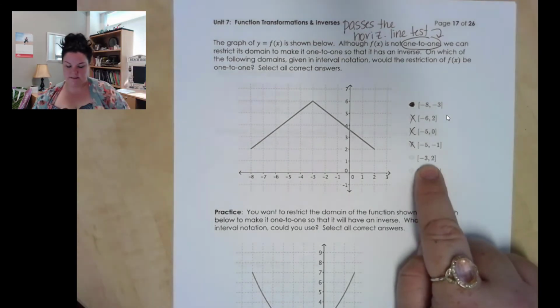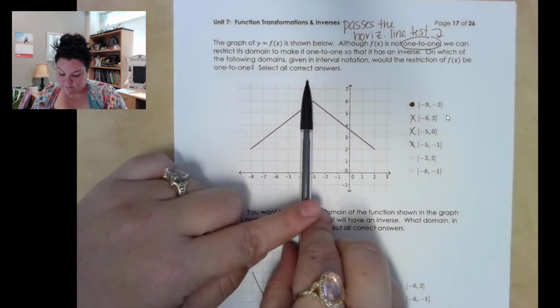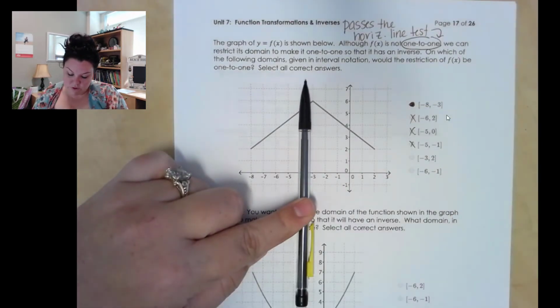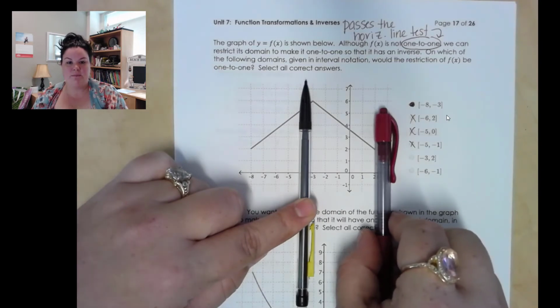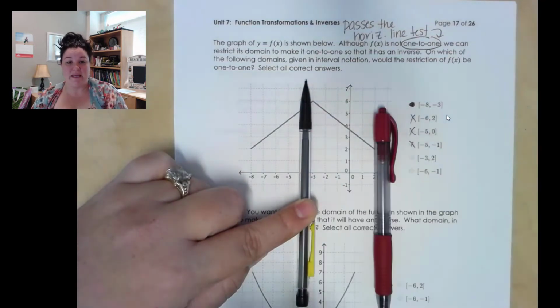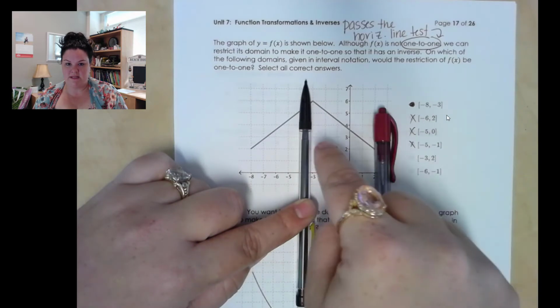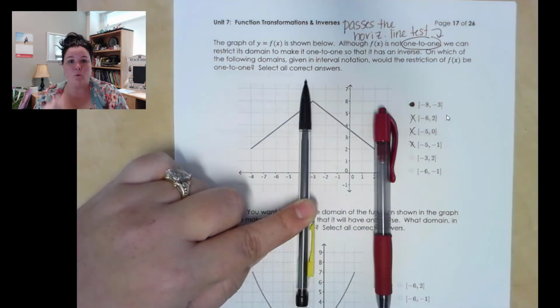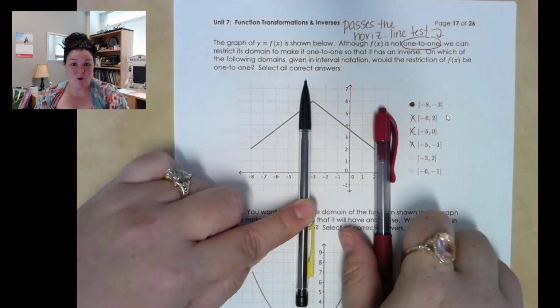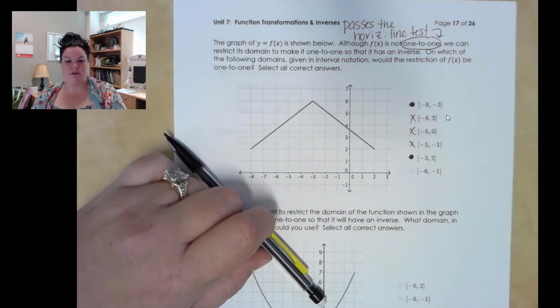Let's look at -3 to 2. Let me get a pencil. That's a little bit easier than my hand. So at -3, we're here, over to 2, which is here. So between my pencil and my pen, you can see that this is just a straight line. It doesn't include that peak, right? So any horizontal line I draw over this piece of the graph is only going to hit one time, which means that it would be one-to-one. So I can use that -3 to 2.